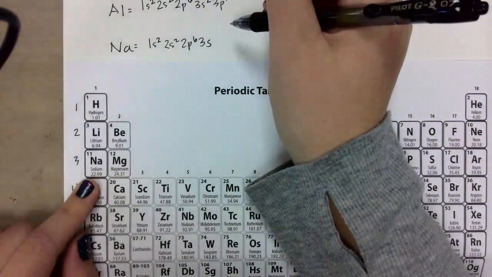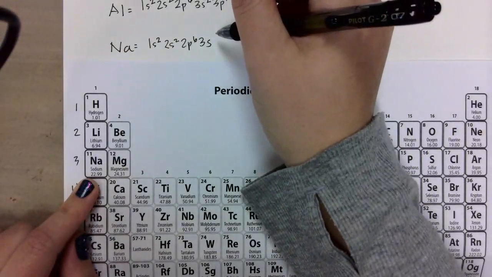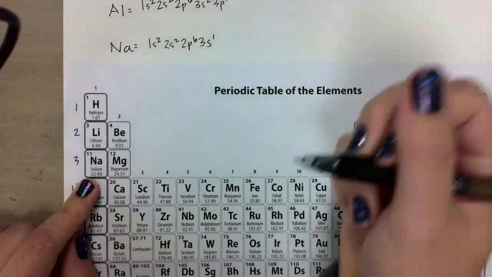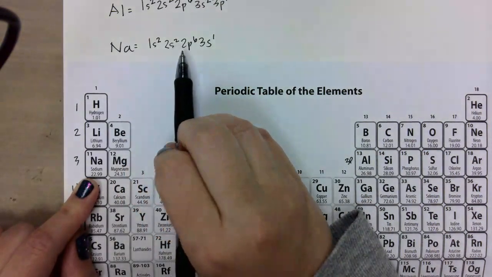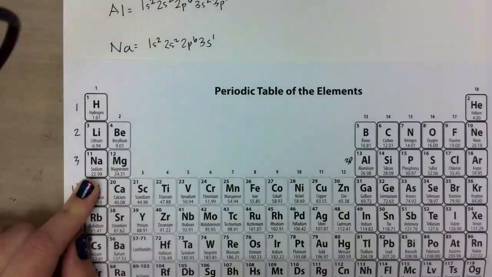And because there are only 11 electrons, there's 1 electron left, and so our electron configuration for sodium is 1s2, 2s2, 2p6, 3s1.